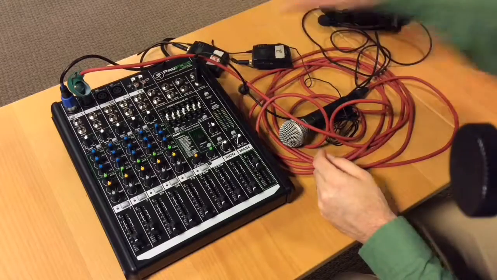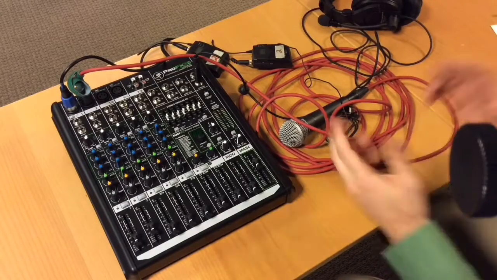Okay, there you go. There's your orientation. Have fun. Read the directions in the worksheet for the rest of this station.